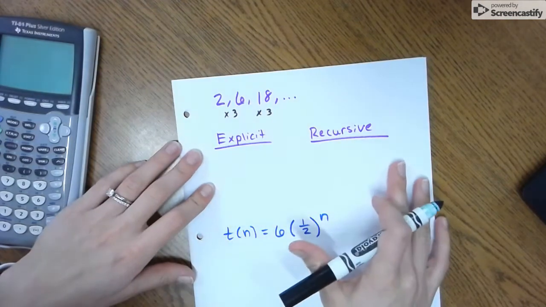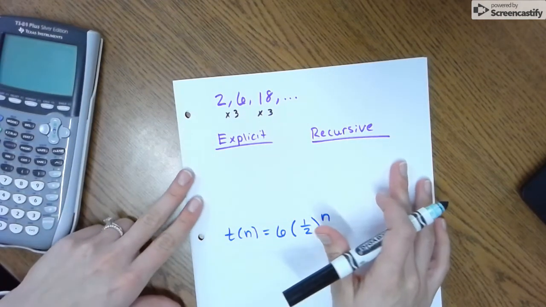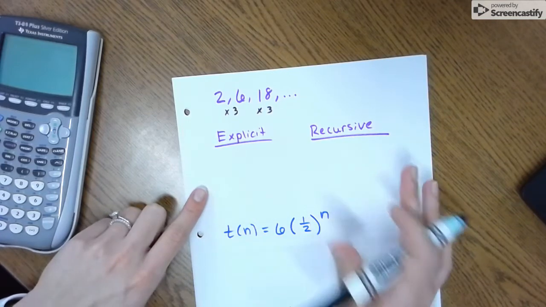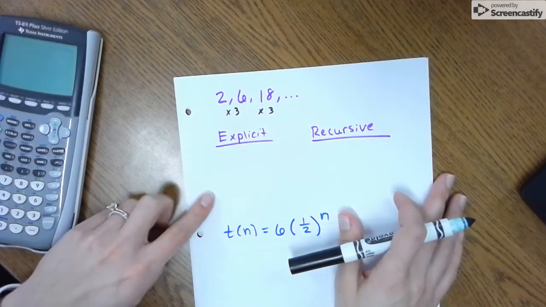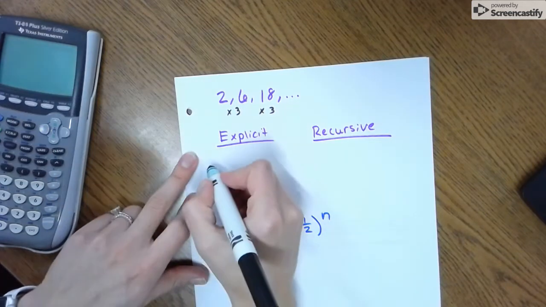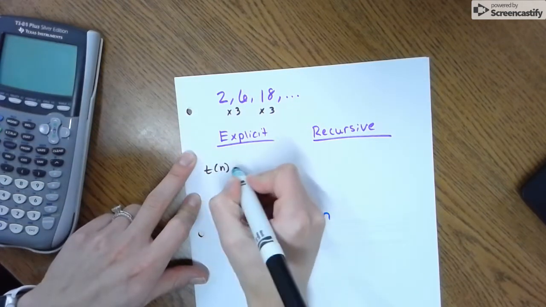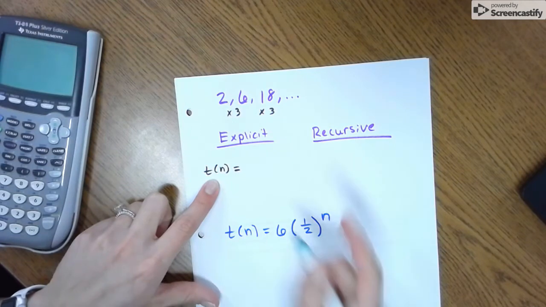To write the explicit equation, we need the same two things as we do in arithmetic. We need the zero term, which is like the initial value, and then we also need the common ratio. So T of n equals, so to get to any term, here's what I can do.